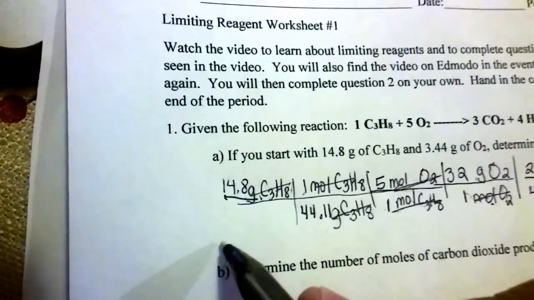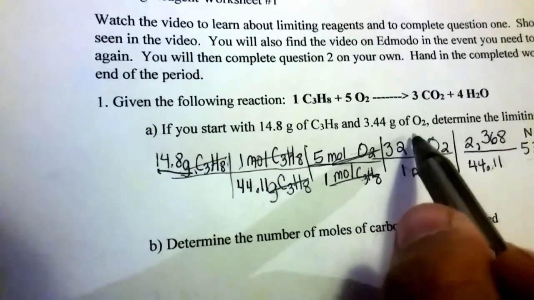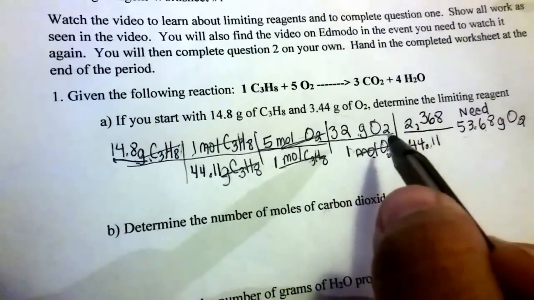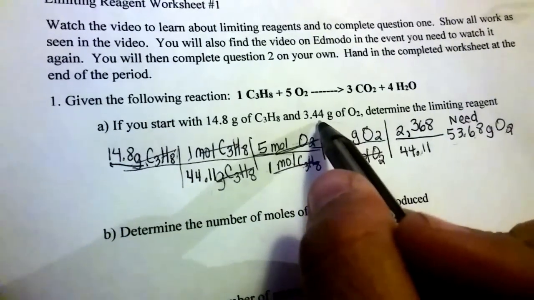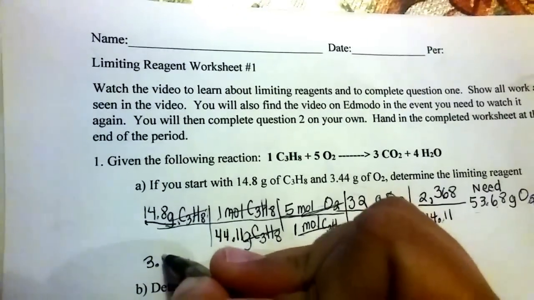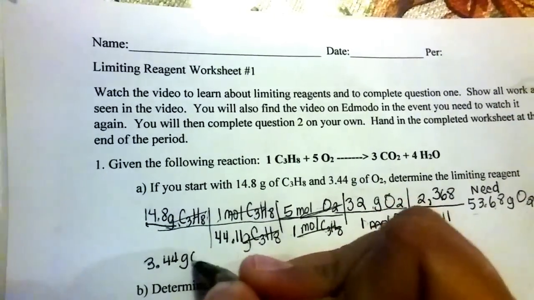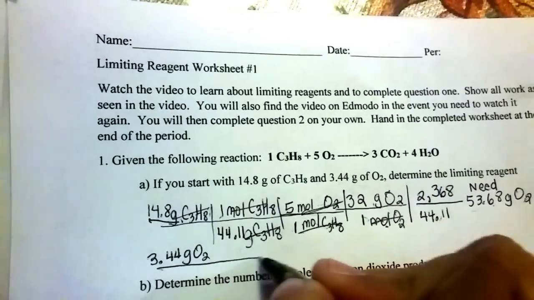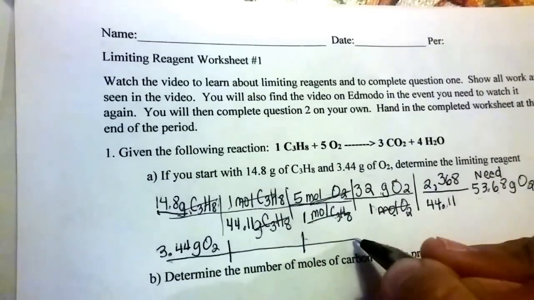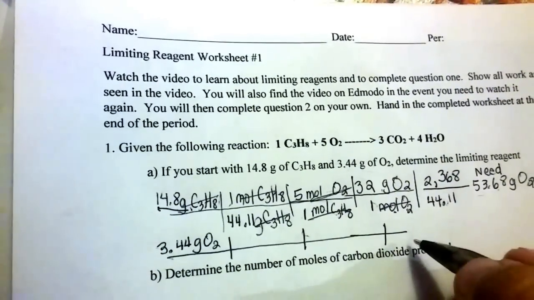Now we're going to do the same thing, but with the other mass, which is 3.44 grams of oxygen. What we're going to find out is how much propane we would need if we were to use this amount of oxygen. So we start with the given, 3.44 grams of O2. And of course, it's a mass to mass, so you have your 8 boxes.